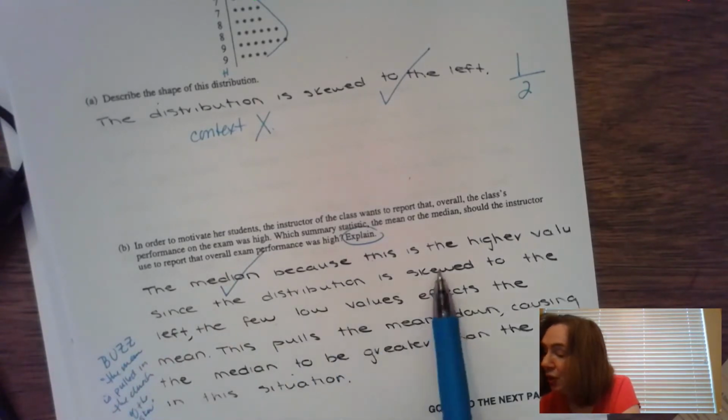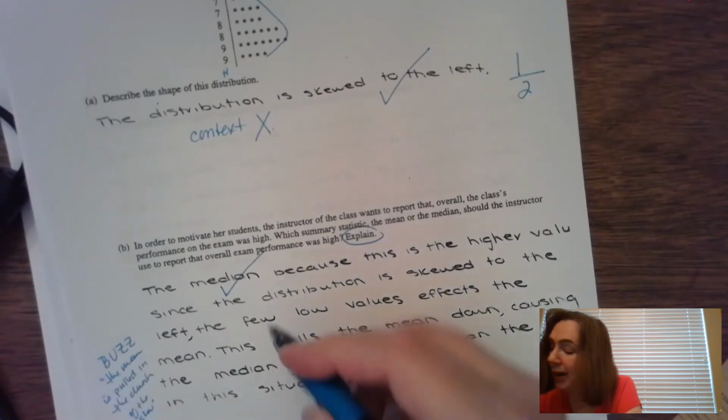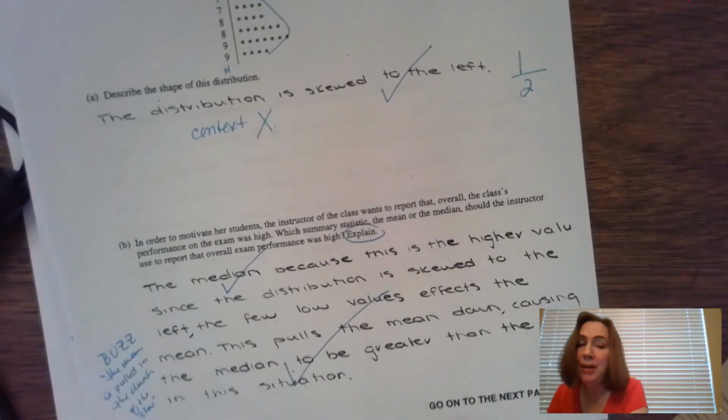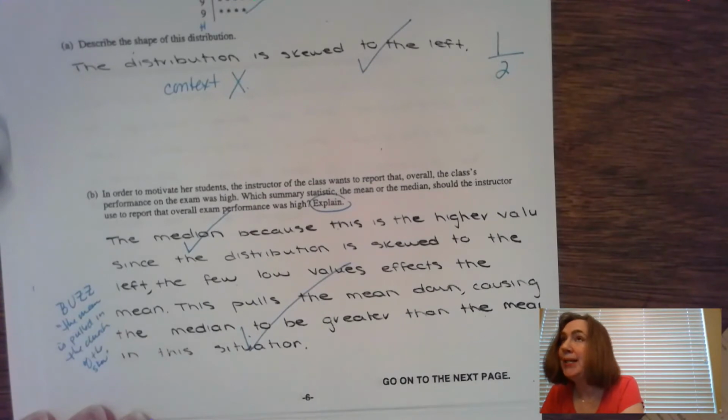In this case, since it's skewed to the left, the low values affect the mean. It pulls the mean down, causing the median to be greater. So this person may not have the exact buzzwords, and if you want to pause the video and read it a little better, but the impact of those buzzwords is there.